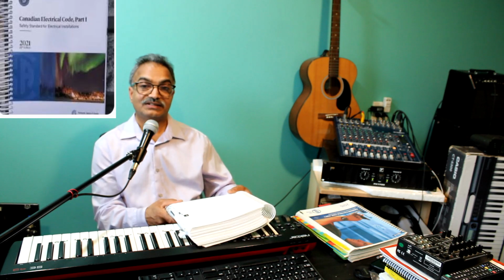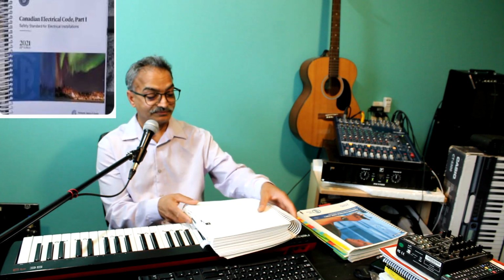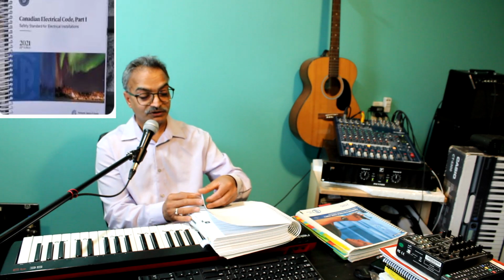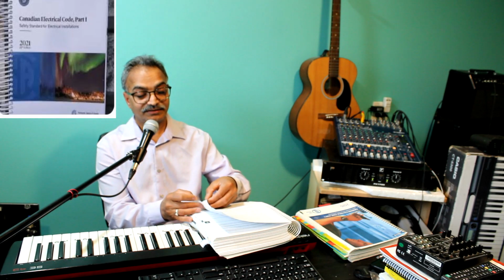If there is any secondary range. So this is the basic for residential.